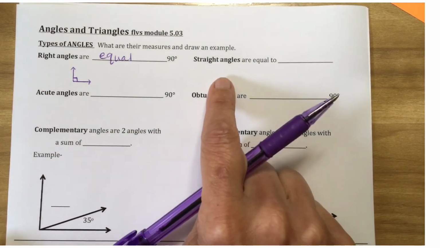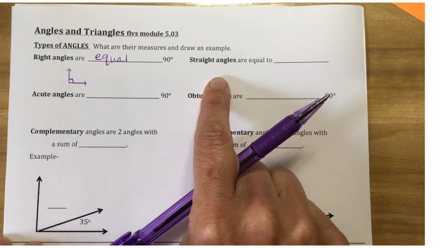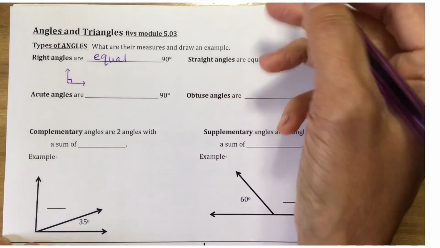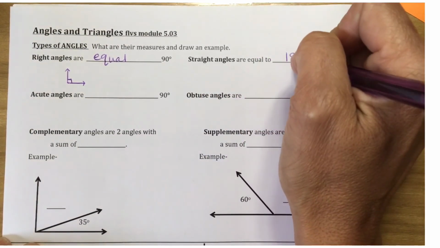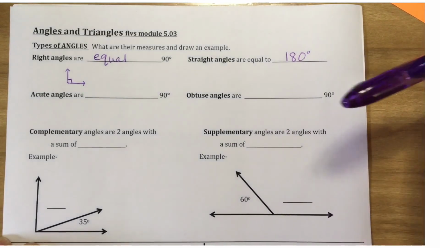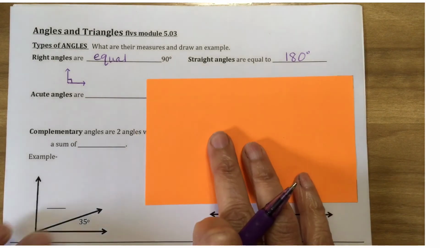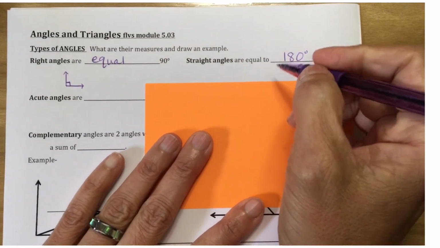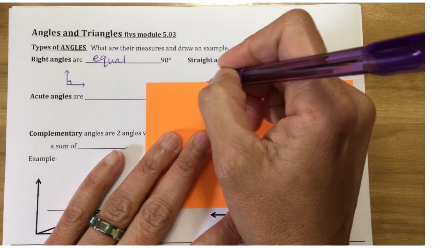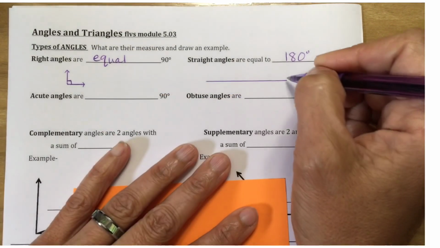The next angle we have is a straight angle, and straight angles are equal to 180 degrees. And again, using that same index card, or if you have a ruler or protractor, we're just going to draw a straight line.